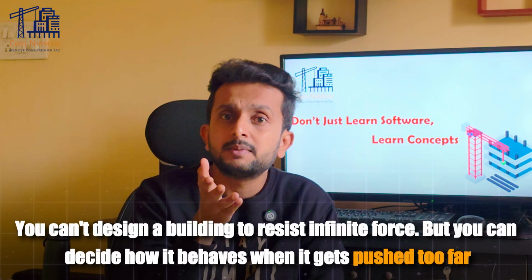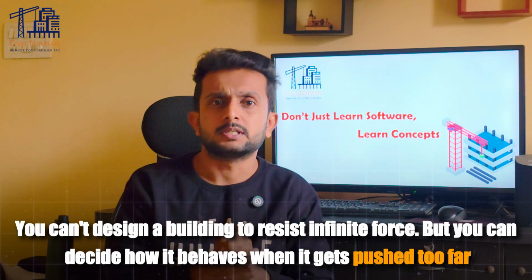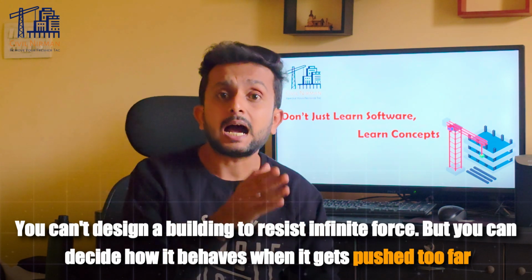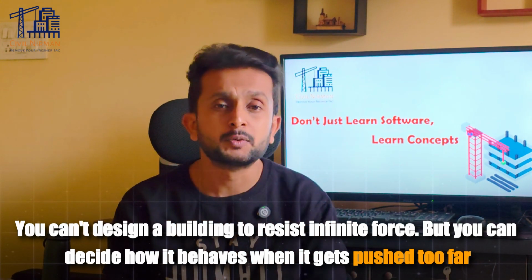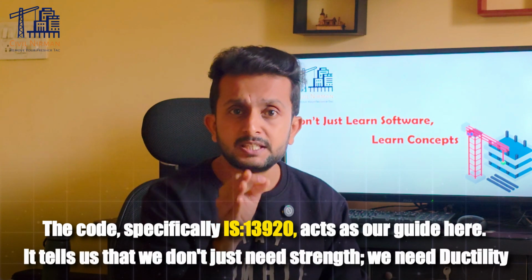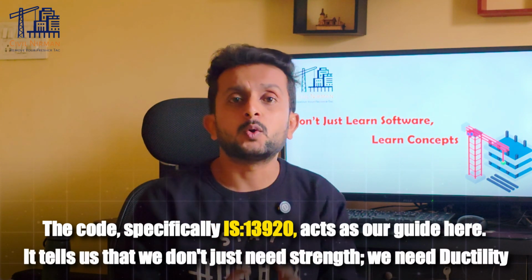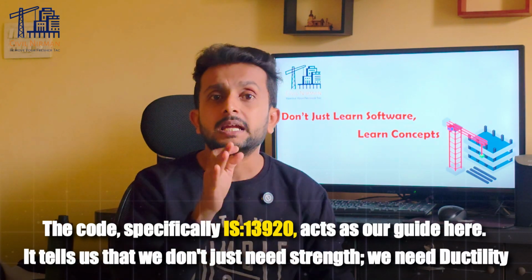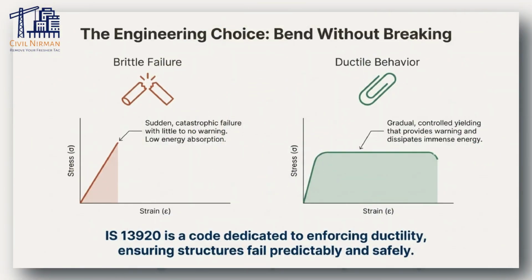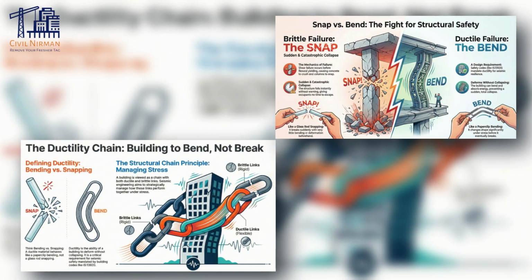You can't design a building to resist infinite forces, but you can decide how it behaves when it gets pushed too far. The code, specifically IS 13920, acts as our guide here. It tells us that we don't just need strength, we need ductility. See, ductility is the ability of a building to deform without collapsing. It is the difference between a glass rod snapping and a paperclip bending.